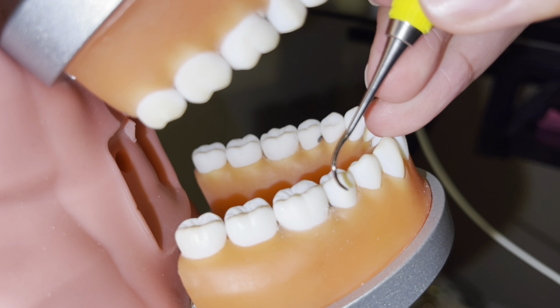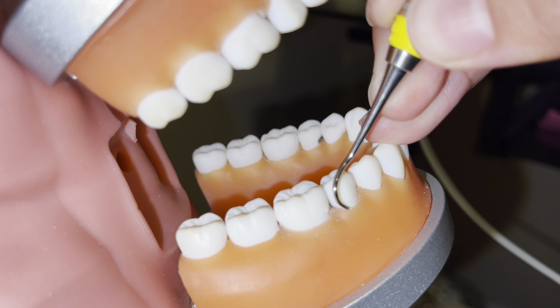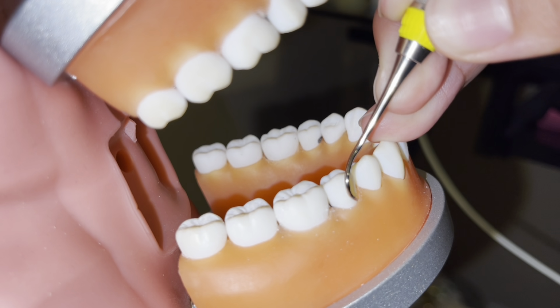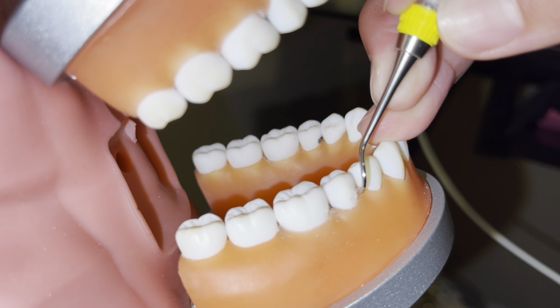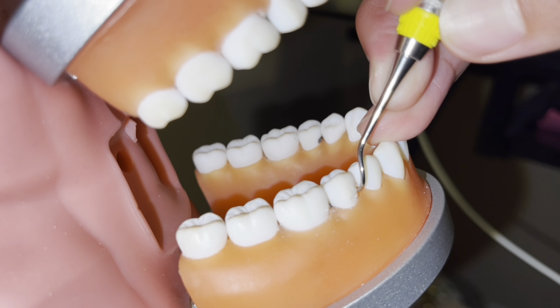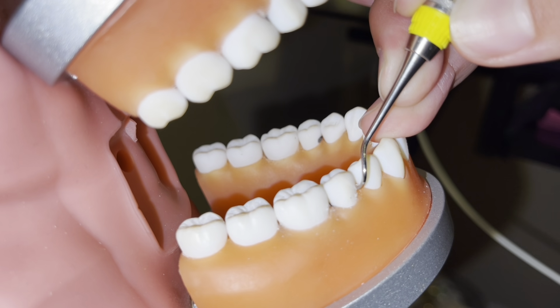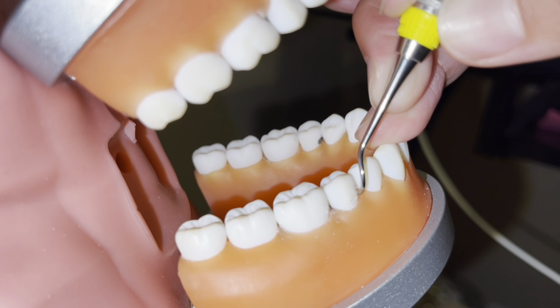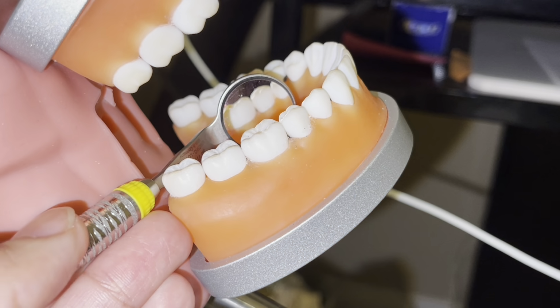Walk across the facial aspect, side to side, pivot roll, side to side, pivot roll, and maintain a 70 to 80 degree face to the tooth surface angulation, and in the proximal, up, down, lateral strokes.